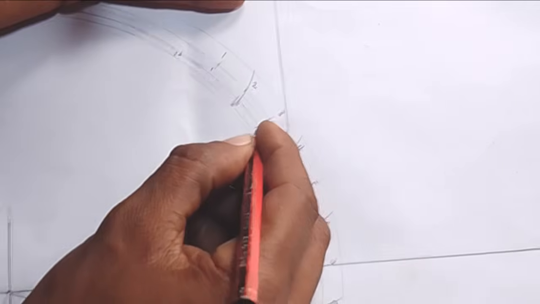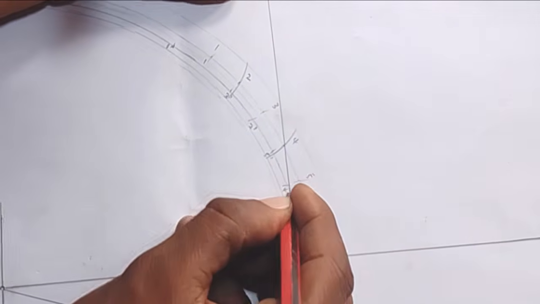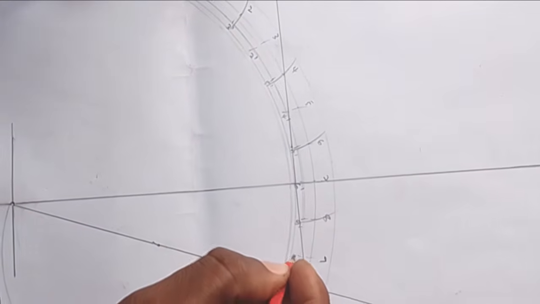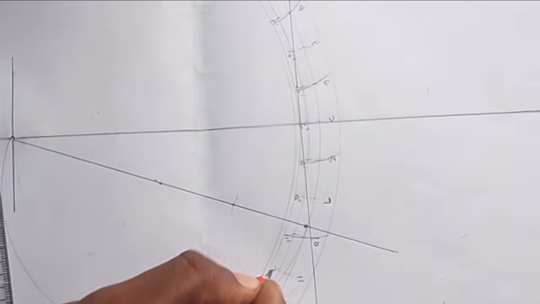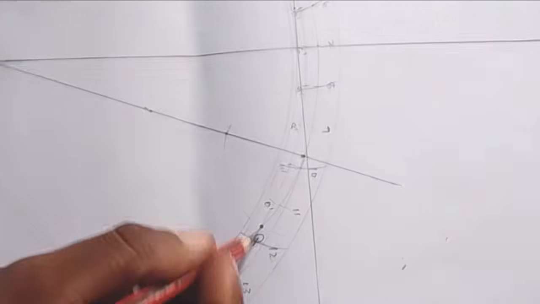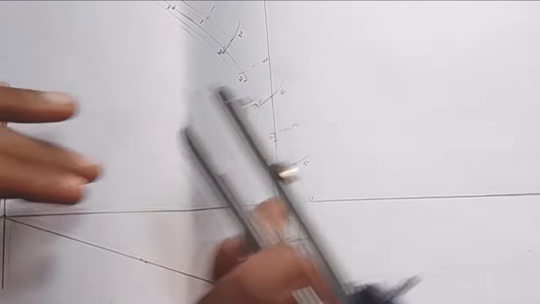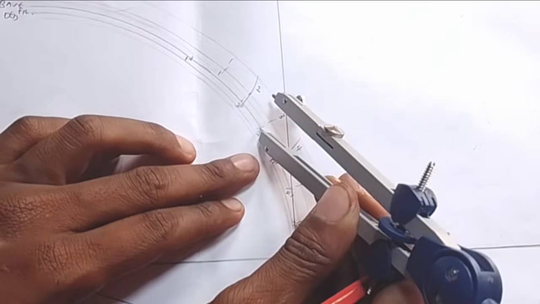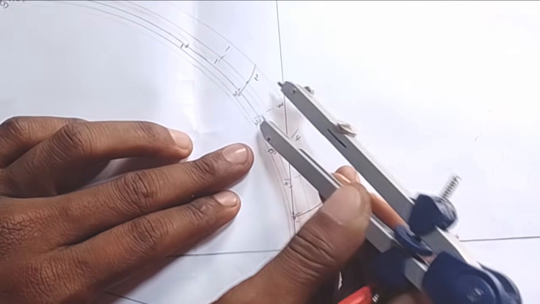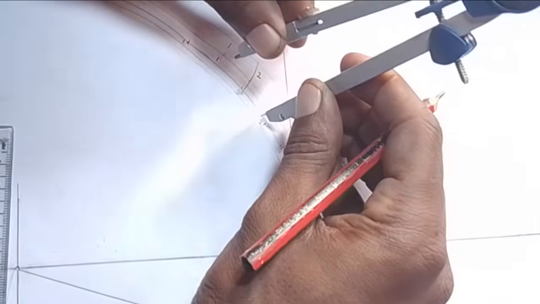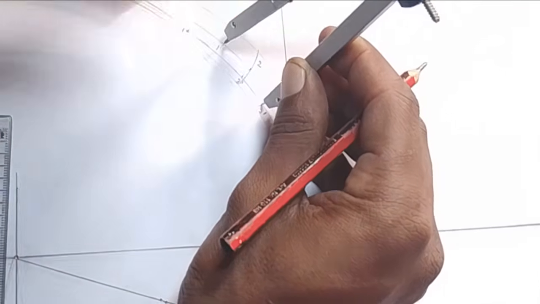Decide to name your marks. As I've told you, this will be 2 prime. This will be 4 prime, this will be 6 prime, this will be 8 prime, this will be 10 prime, and this will be 12 prime. So standing again on 2 prime, where you've marked on the baseline, double your thickness to this point like that.